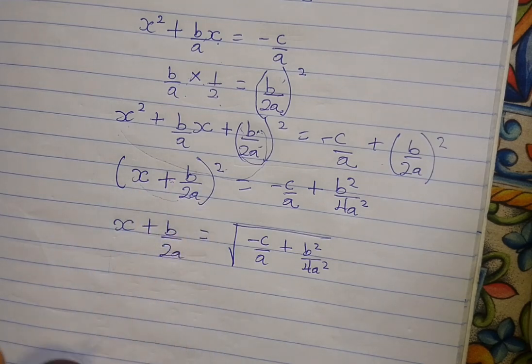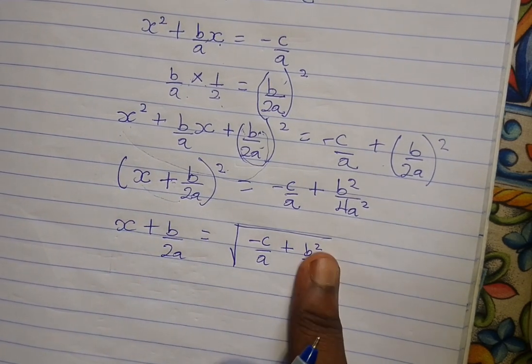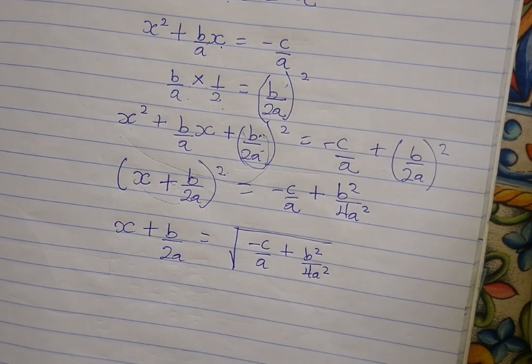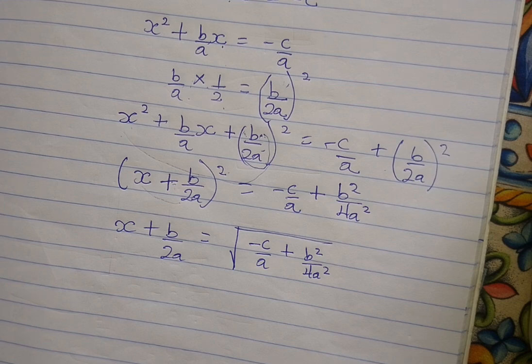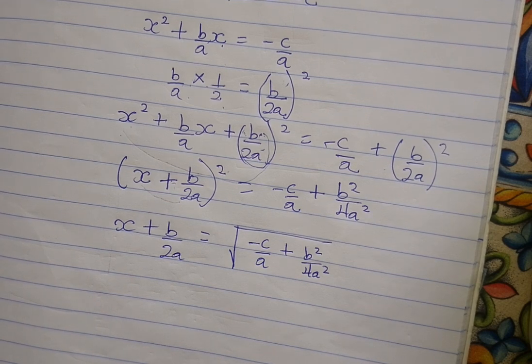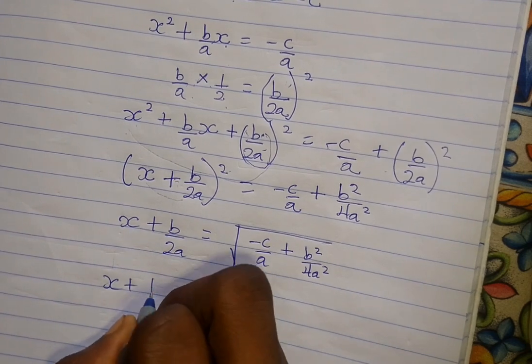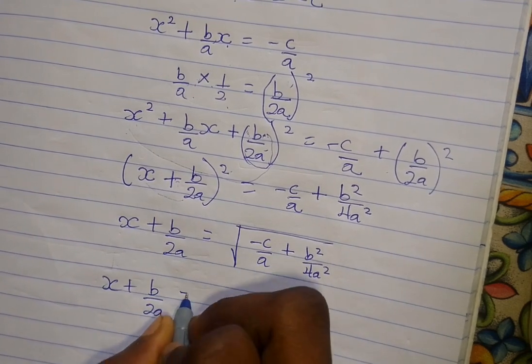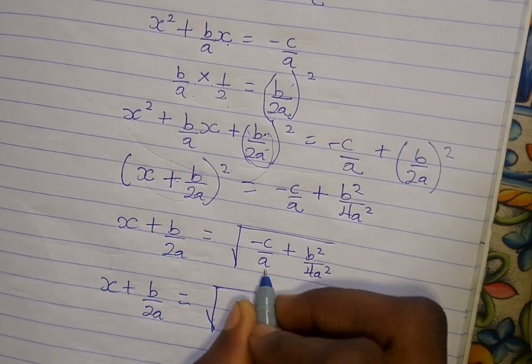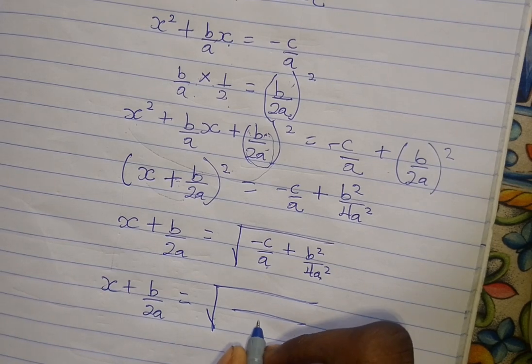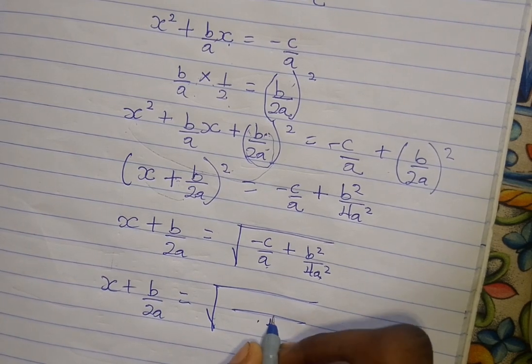Now, you know, we already sorted this out small. Now, you have to attend to this one. You know, when you come back from school and buy things for your younger one, you cannot just buy for only him. You have to buy for his friend also. So this will become x plus b over 2a is equals to square root of the LCM of these two is what? It should be 4a square.